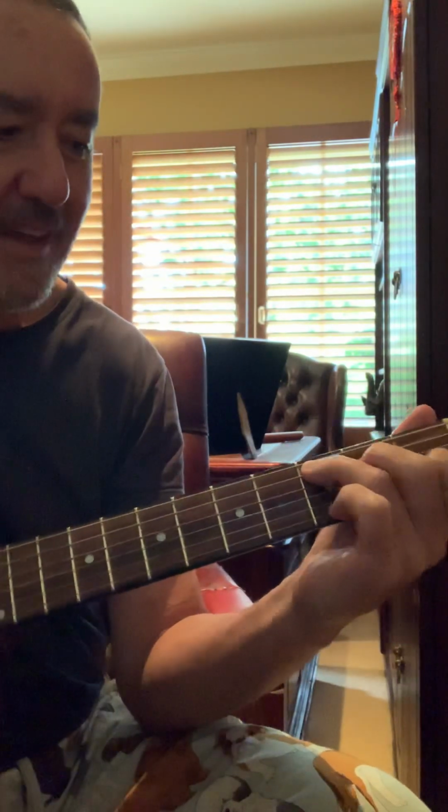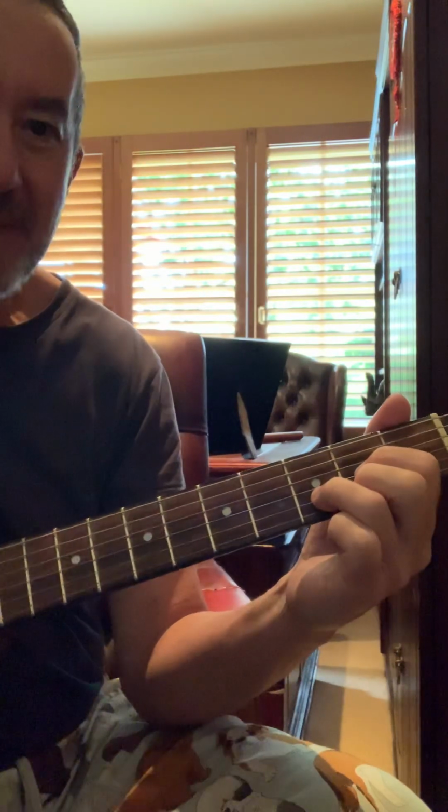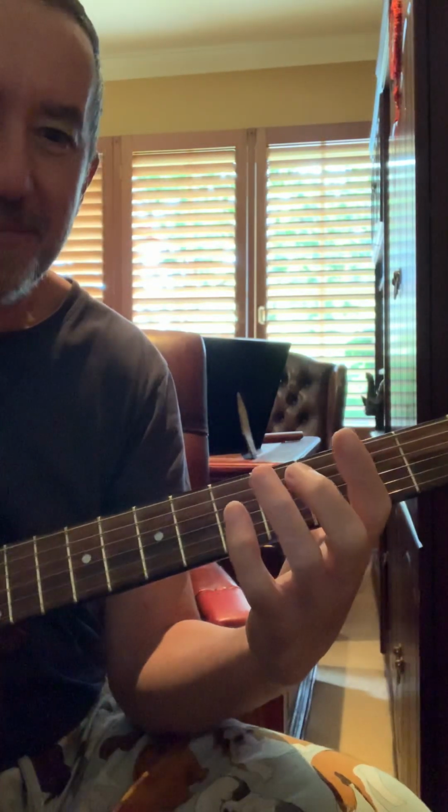The CAGED system is there to help you navigate the neck. It can help you find the notes on the guitar, and it can also lead you to find different ways to play chords on this show. CAGED spells C, A, G, E, D. That's how you remember it. You play it in the open chord, cowboy chord position.